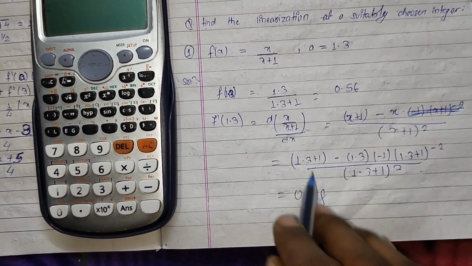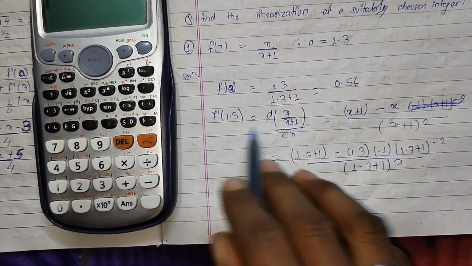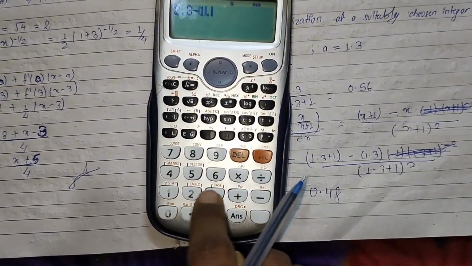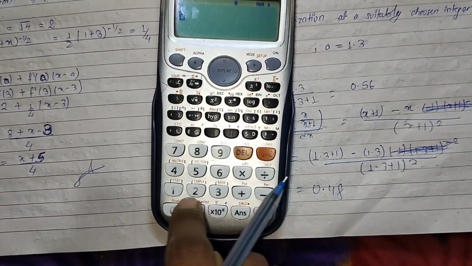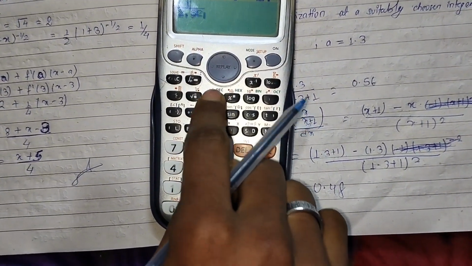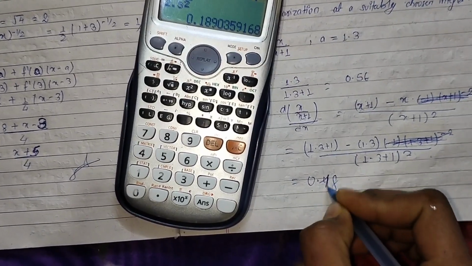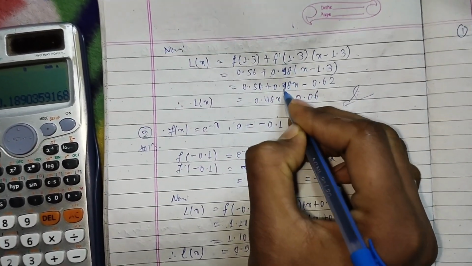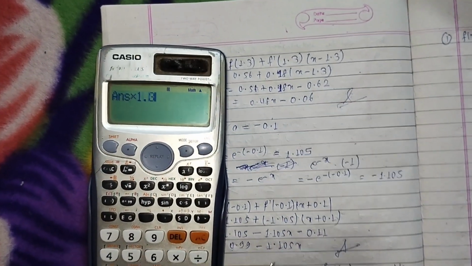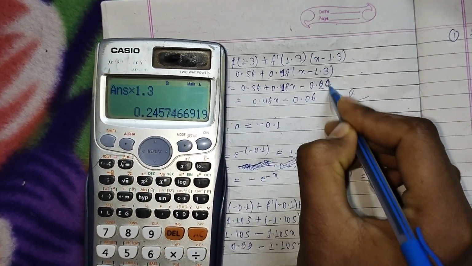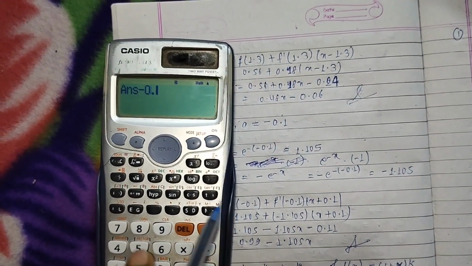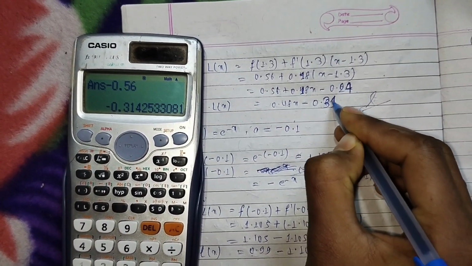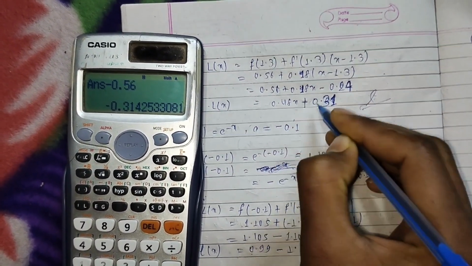So we will have x is 1.3 plus 1, minus x which is 1.3, so we will have 2.3 minus 1.3, so we will get 1 by 2.3 whole square, so we will get 0.18. Then 0.18 into 1.3, we will get 0.24, so by subtracting 0.56 we will get 0.31.